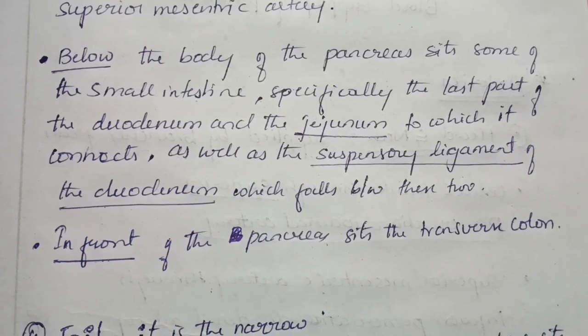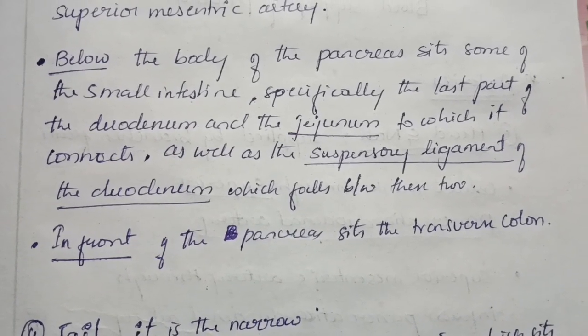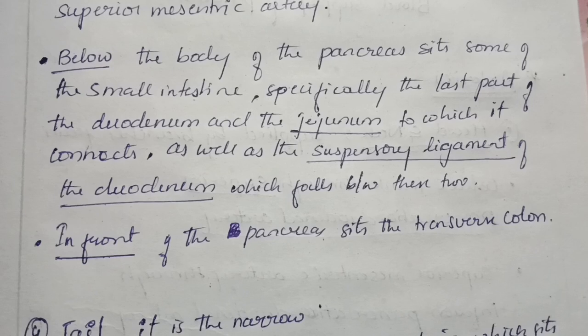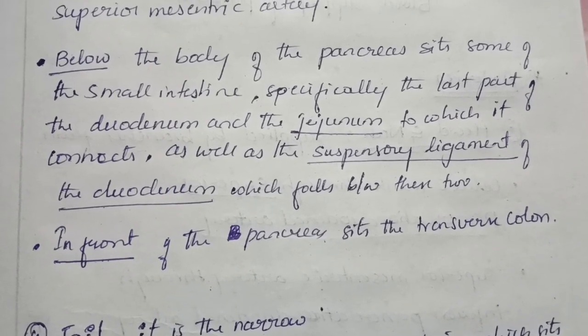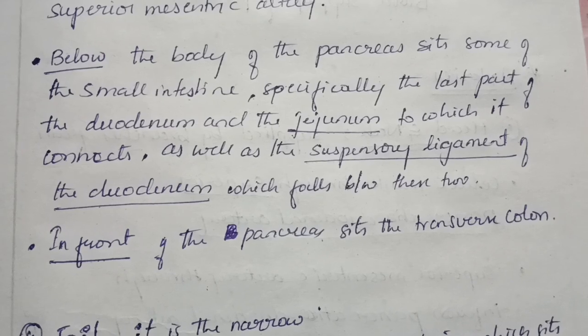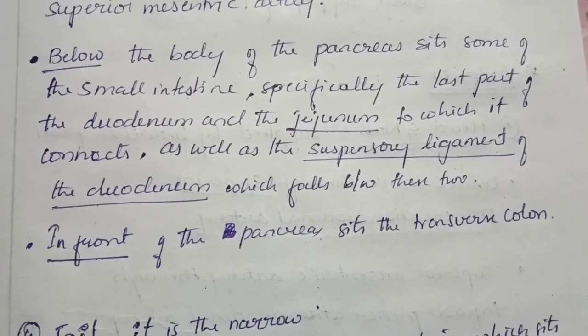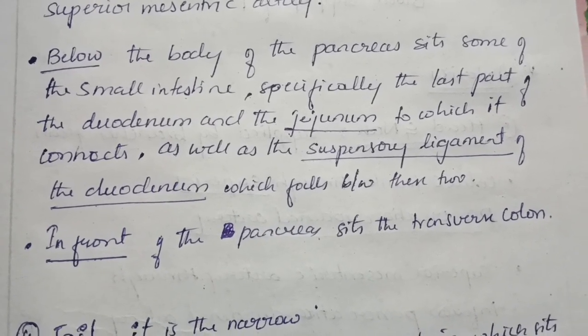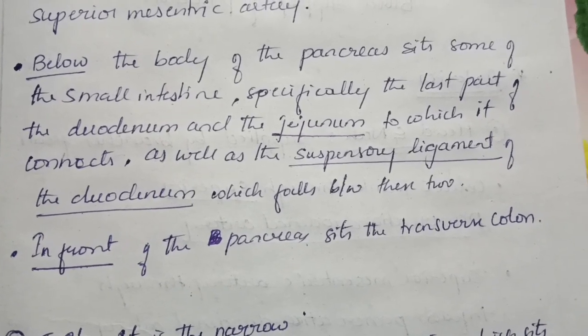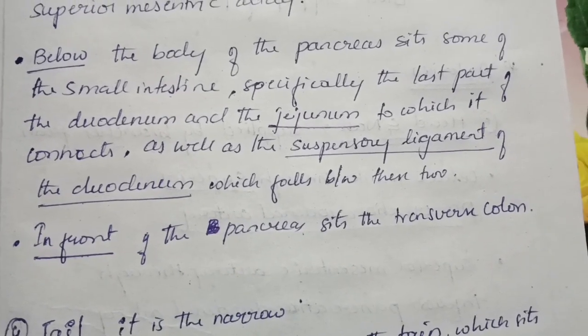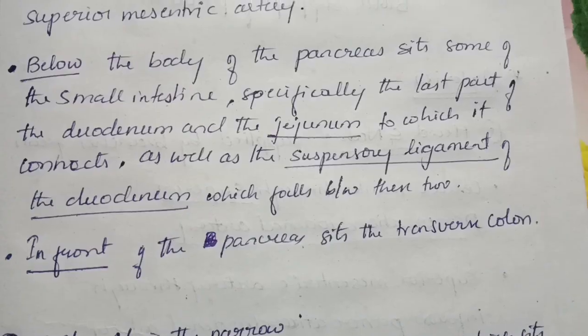Below the body of the pancreas sits some of the small intestine, especially the last part of the duodenum and the jejunum to which it connects, as well as the suspensory ligament of the duodenum which falls between these two. The front of the pancreas sits on the transverse colon.